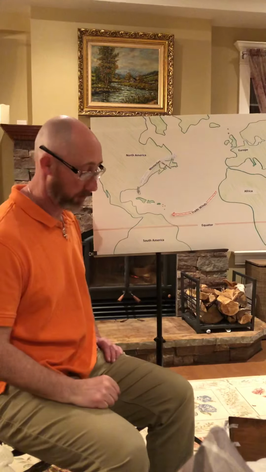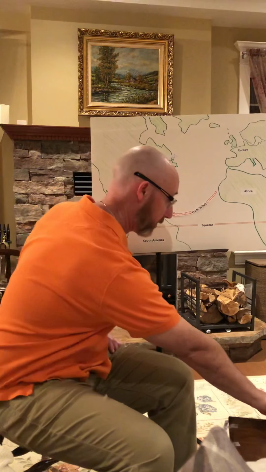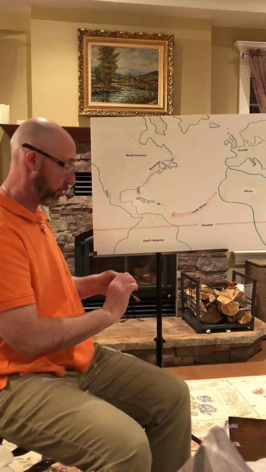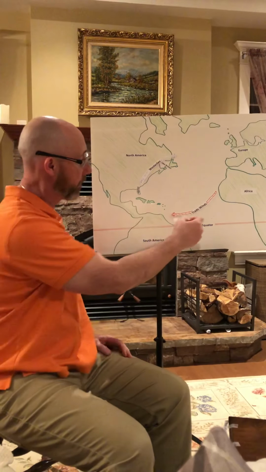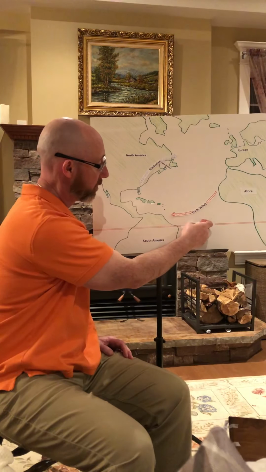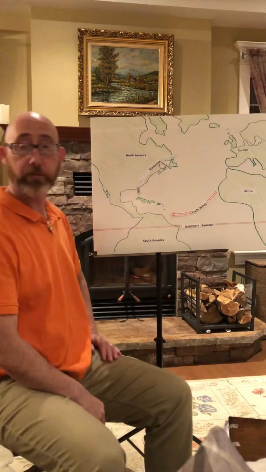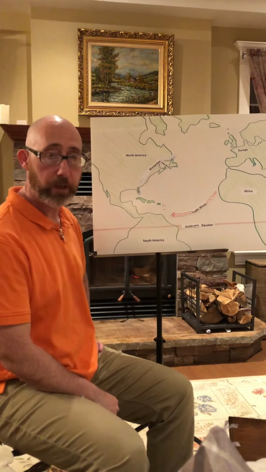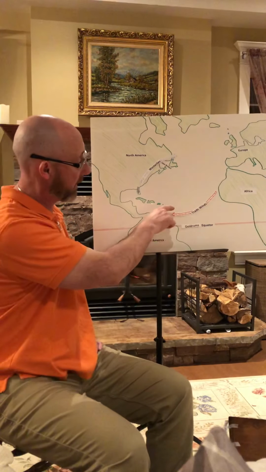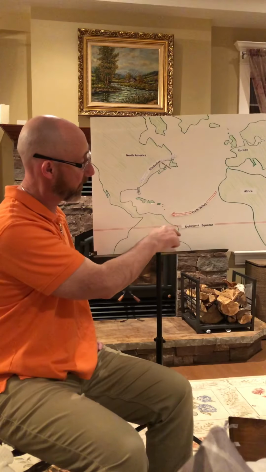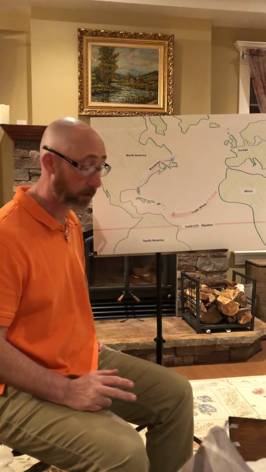Now, what else is there? Well, there is something that you should know about. Right at the equator, between the two trade winds, the doldrums. The doldrums is a place where there's very little wind. There's not a lot of exchange between the trade winds in the north and the trade winds in the south. There's not a lot of wind.